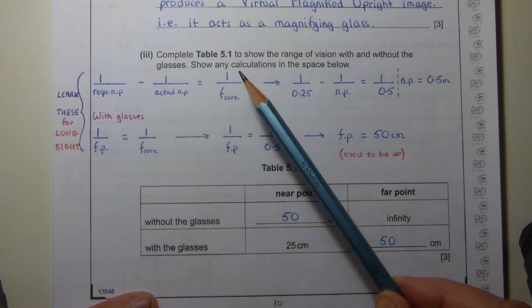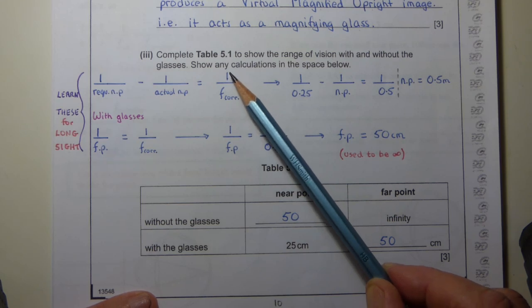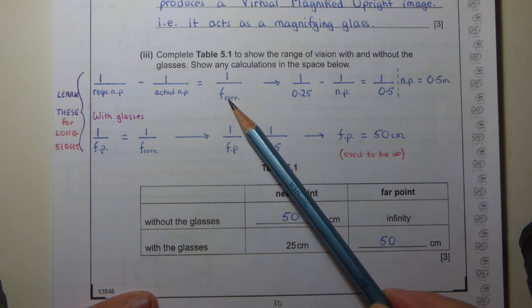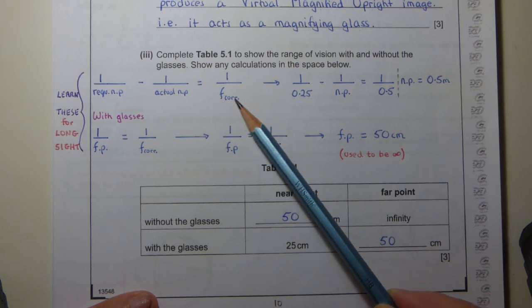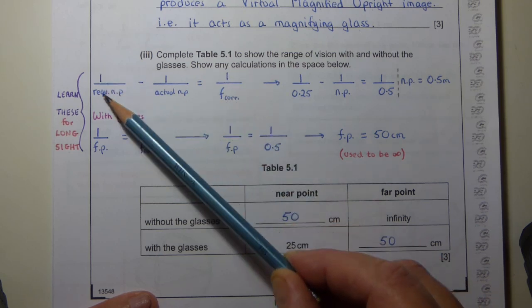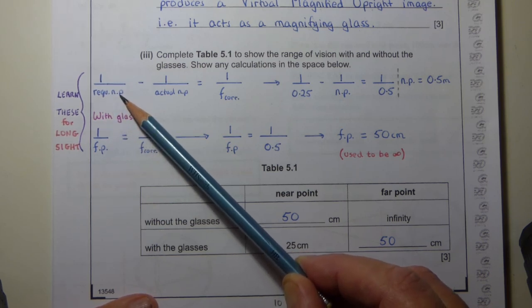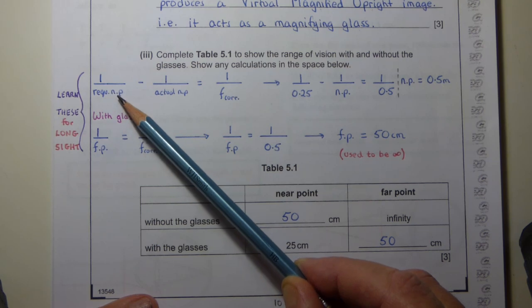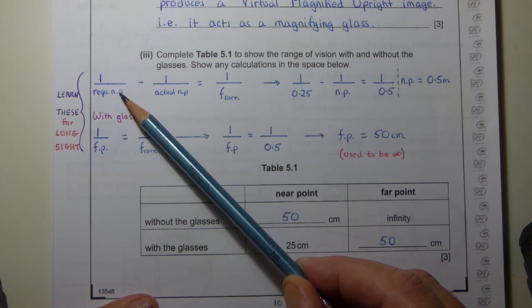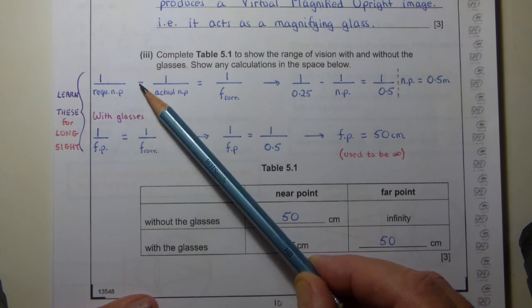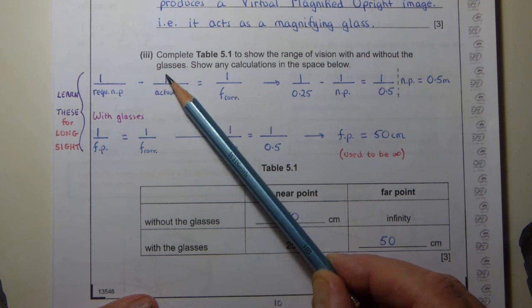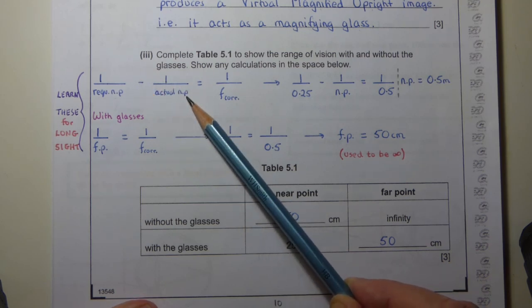If you want to correct your eyesight, then 1 over the focal length of the corrective lens, in other words, the power of the corrective lens, is given by 1 over the required near point. Now, the near point that you normally are said to need is a 25 centimeter near point. That's regarded as normal. You subtract from that 1 over your actual near point.